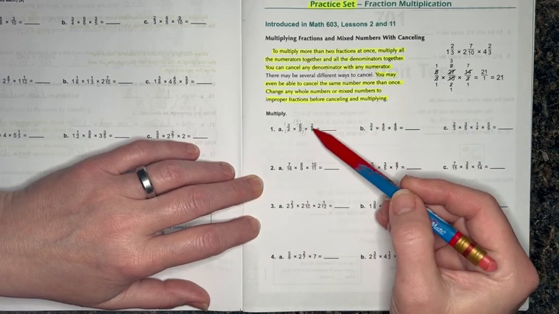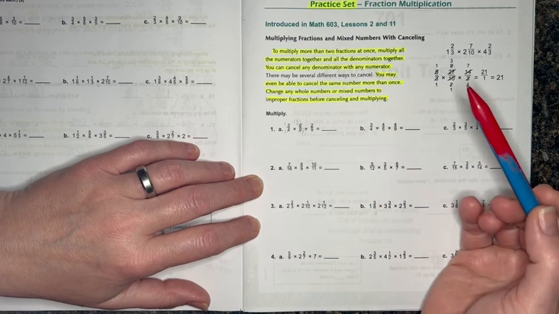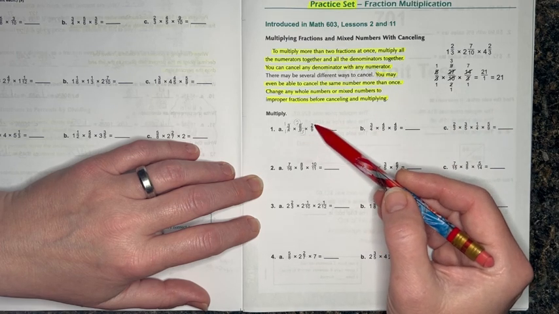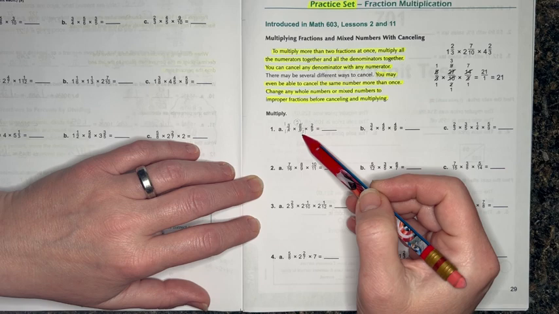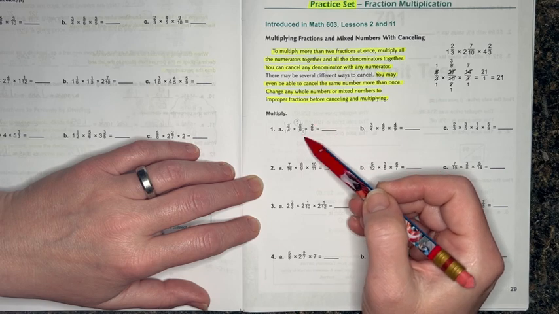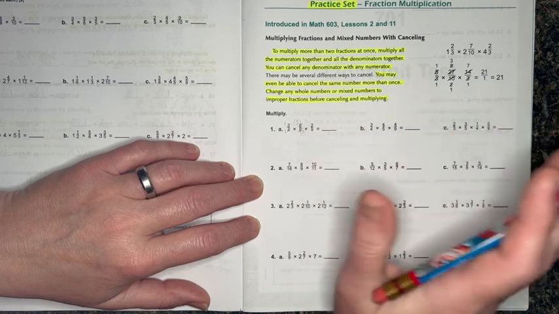Now, do 2 and 9 have a factor in common? They don't, right? Does 3 and 2 have a factor in common? They do not. We cannot cancel this 2 and this 2 across like that. We can only cancel a denominator with a numerator, just like we can't cancel this 3 and 9 because they're both under the line. They can't cancel with each other.